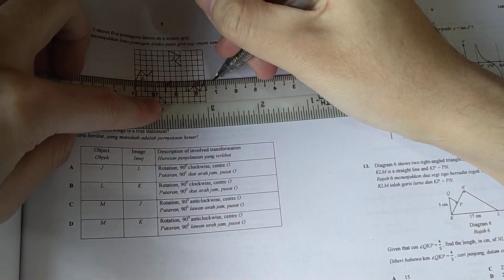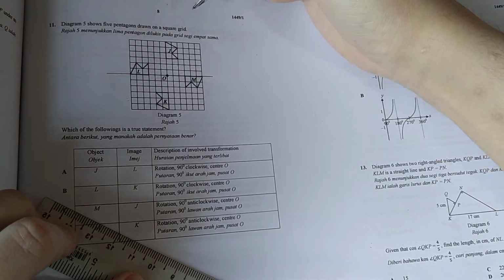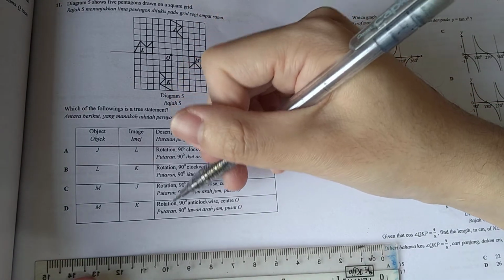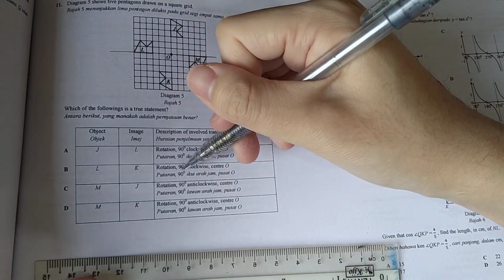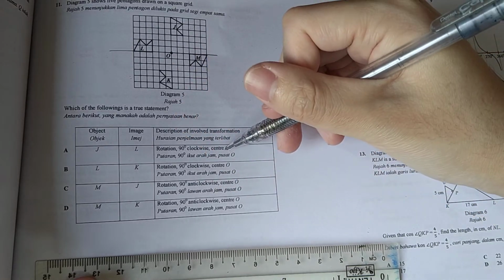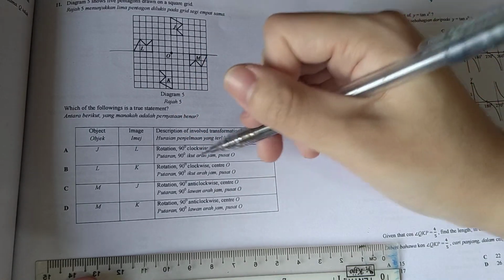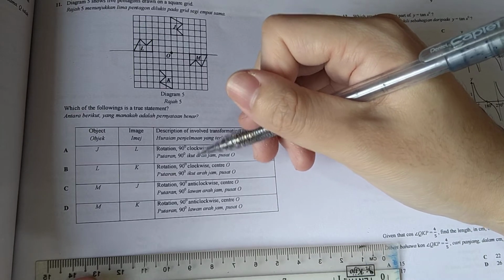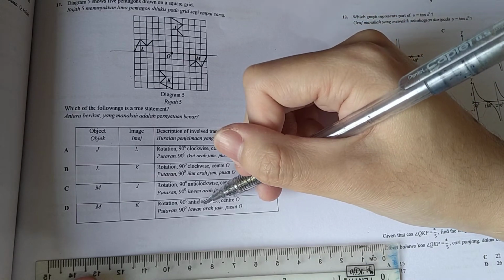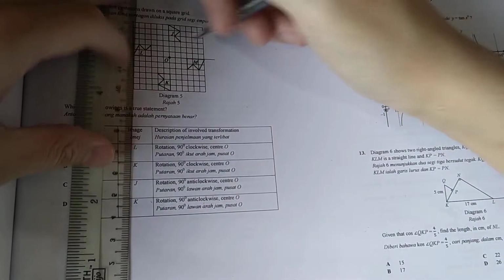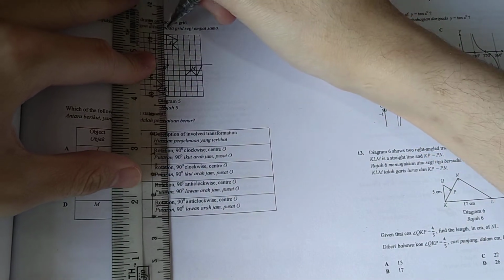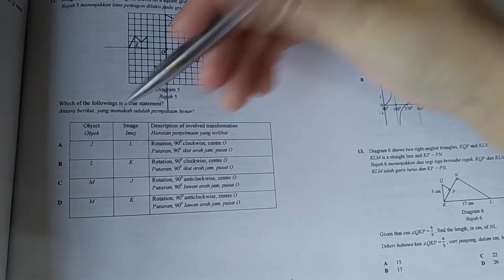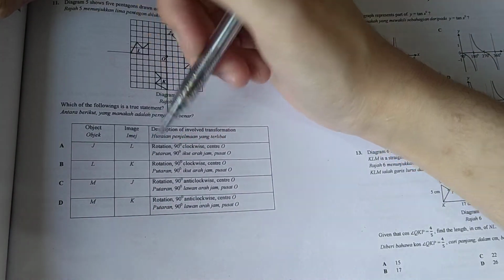So which of the following is a true statement? If you look at all the answers here, they are all rotation. All are 90 degrees, all are about center O. The difference is just the direction. Some are clockwise, some are anti-clockwise, and also the object and image are not the same. So what I will do, at the center O, I will draw a cross. After I draw a cross, I just verify, I check with myself one by one and see which one is the true statement.